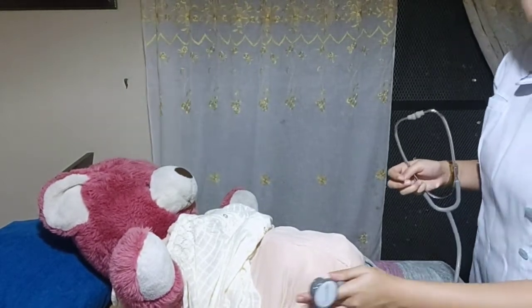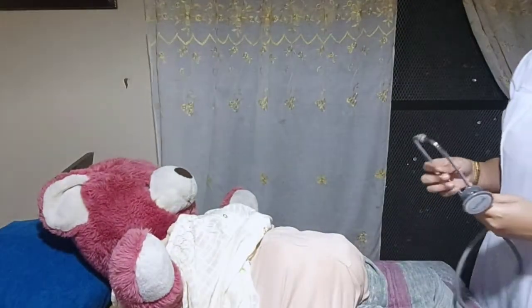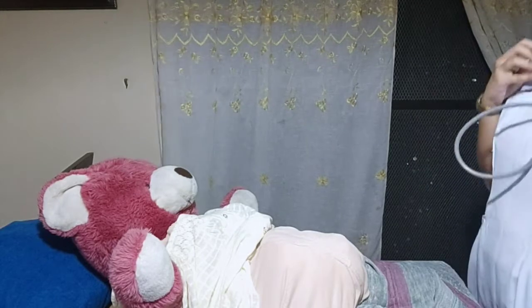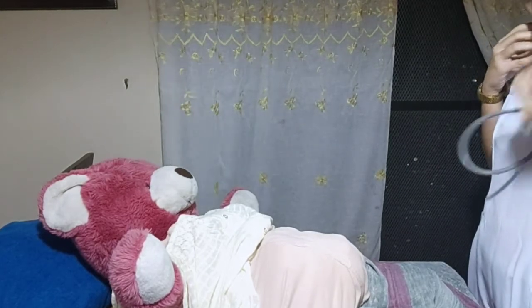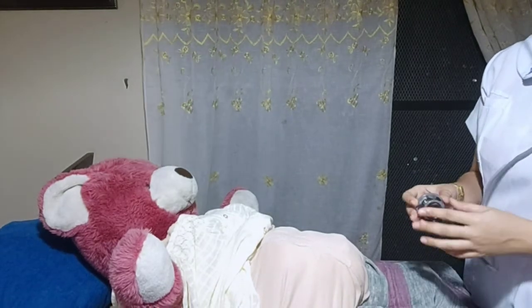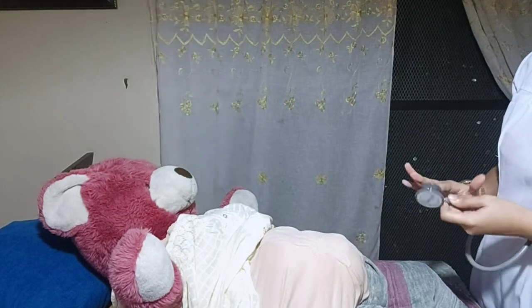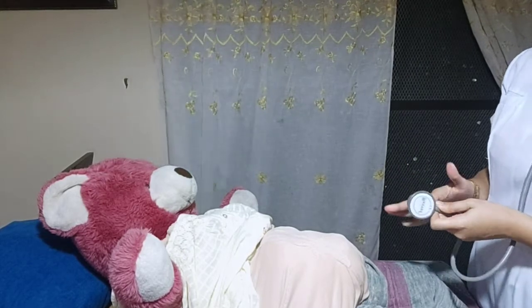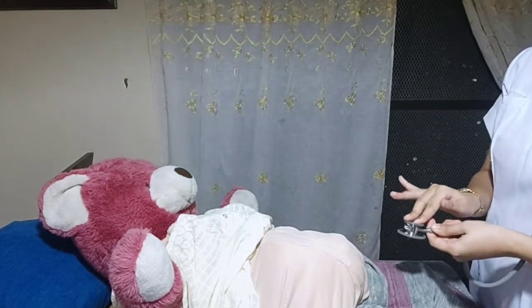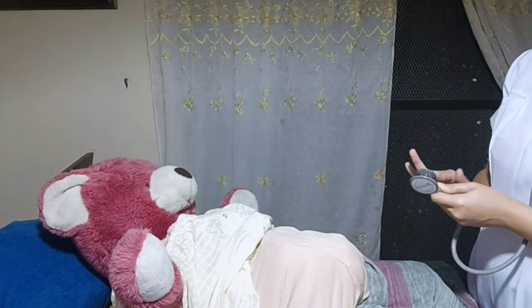Since this is the side of the fetal back, we will now place our stethoscope and open this, and then warm up the bell part of our stethoscope.